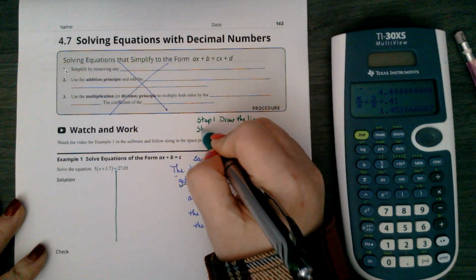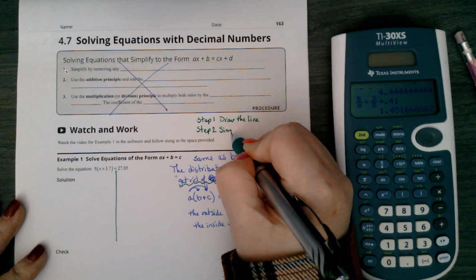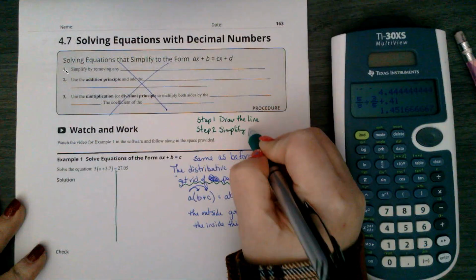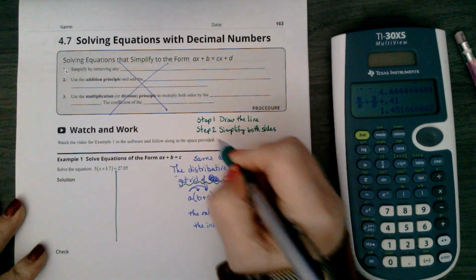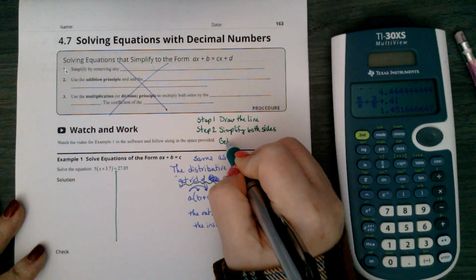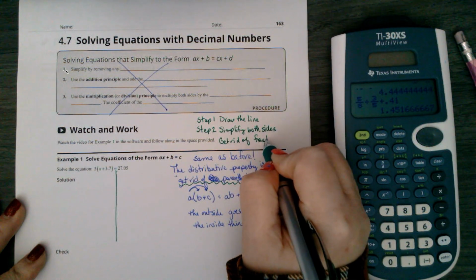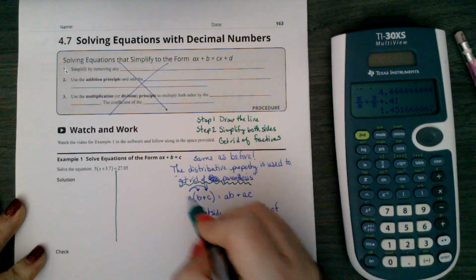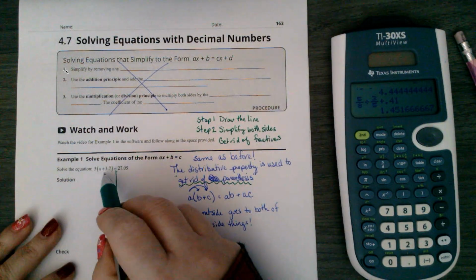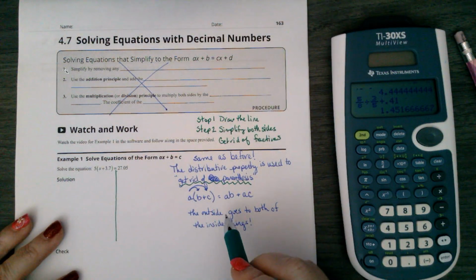Step 2 is simplify both sides. And you do that by getting rid of fractions. But we don't have any fractions. And then you get rid of parentheses. We do have parentheses. You always get rid of parentheses by doing the distributive property.